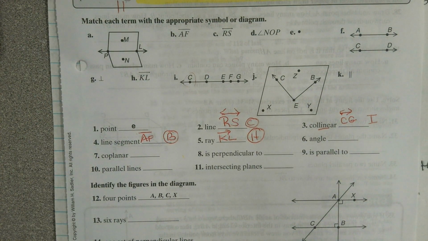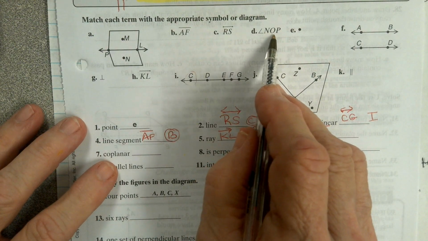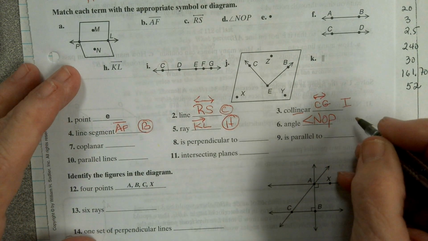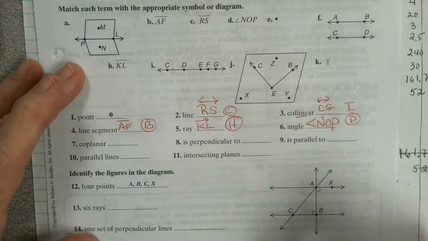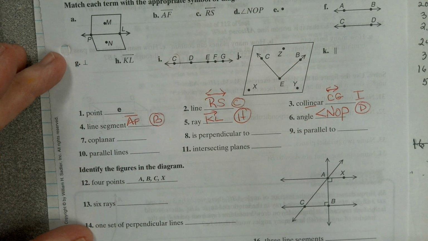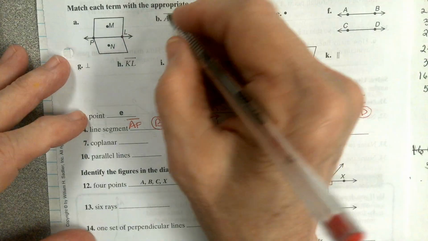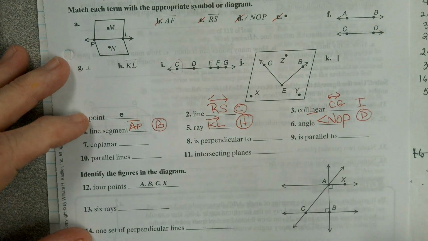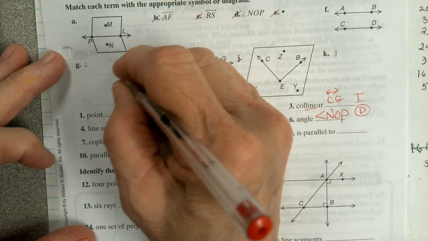Which one represents an angle? Maria, what did you say? D. Angle NOP. So that is angle NOP, which is the letter D. I'm going to skip coplanar just for a second. Which ones have we used? I don't know if you can use them twice. We did that one. We did this one. We did this one.